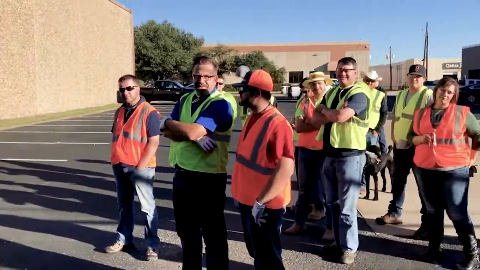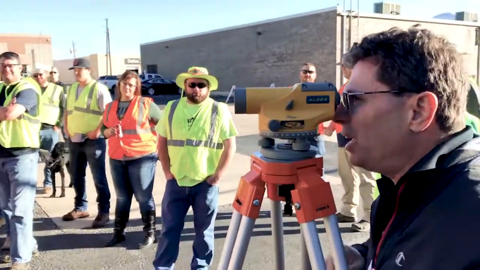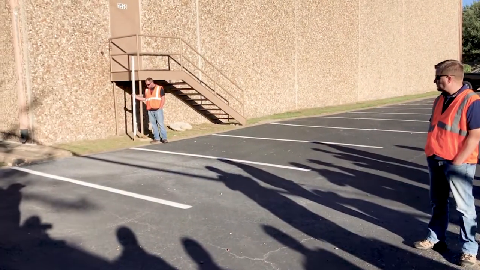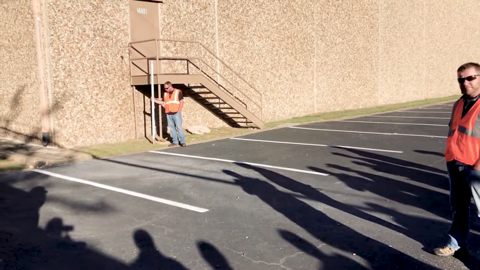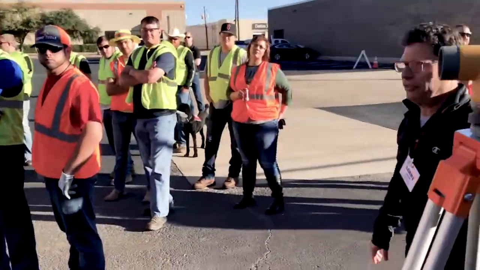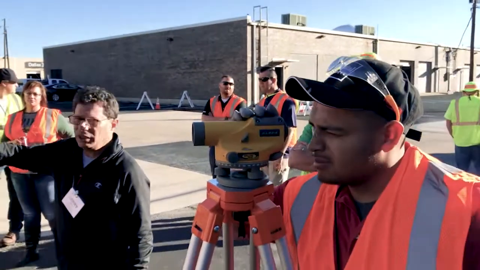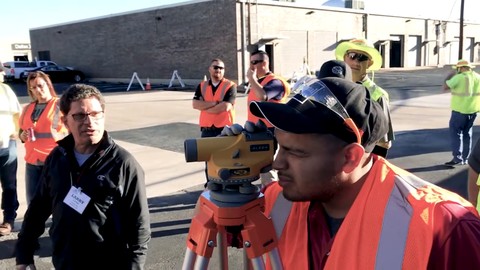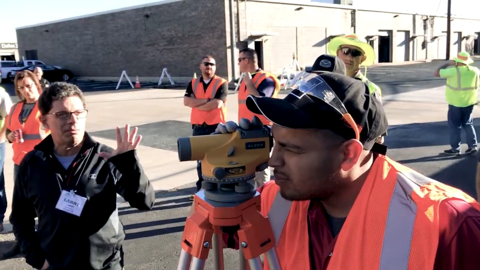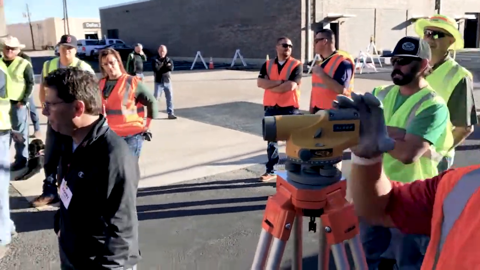There we go. So, I'm reading this grade rod, and it says right now that we're at 4 feet 2.5 inches. And if you take a look, go ahead, take a look in there. You see it says 4 feet, and then you measure up the hash marks. Yeah. So it's 4 feet 2.5. We got to remember that in our head.